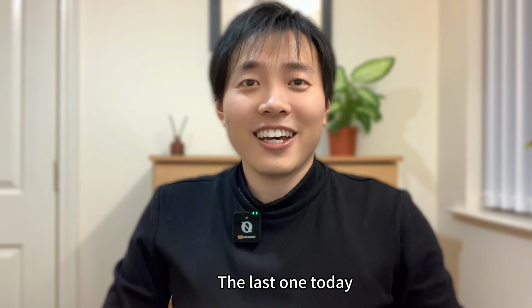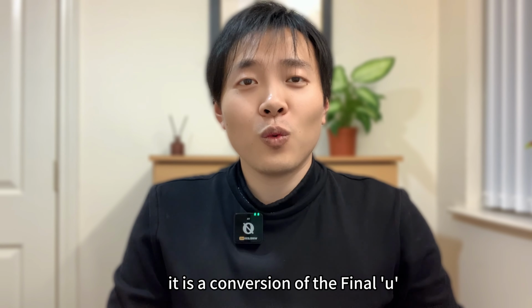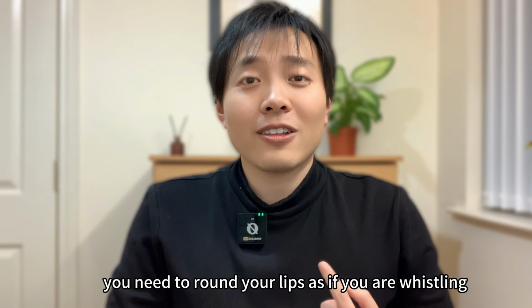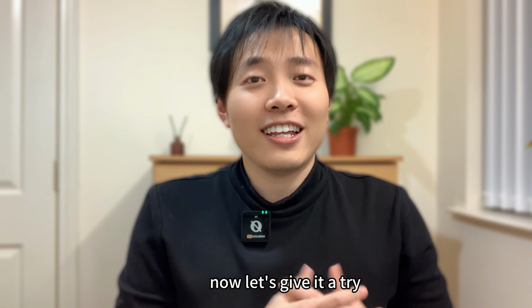The last one today. U. It is a conversion of the final U. To produce this sound, you need to round your lips as if you are whistling. U. Now let's give it a try.